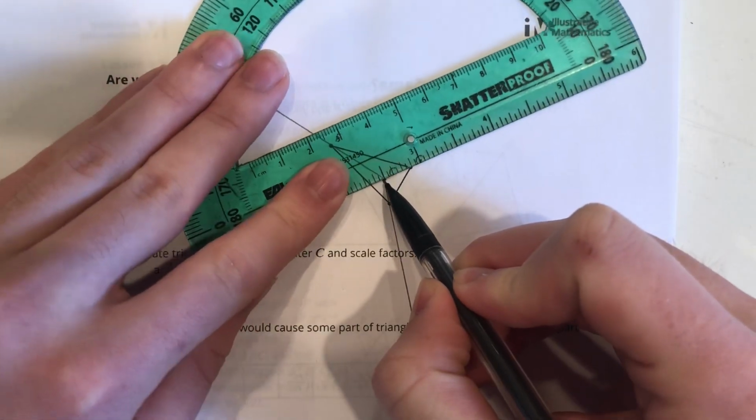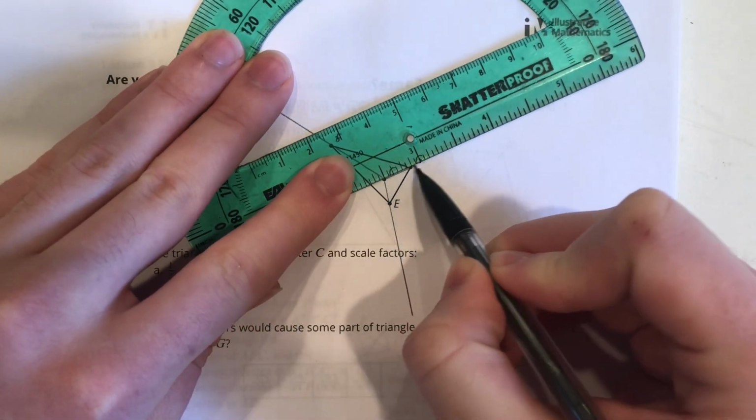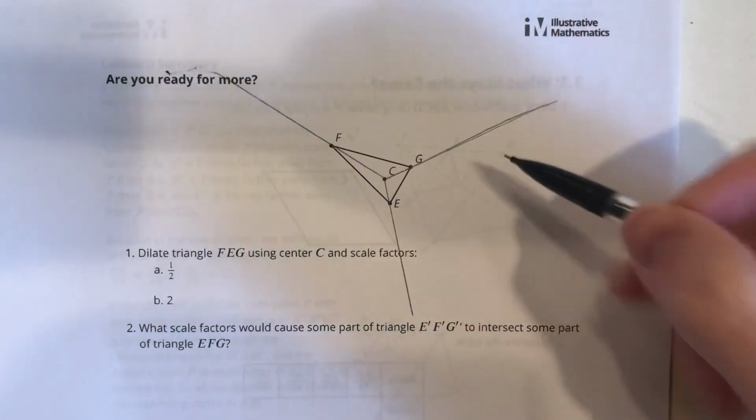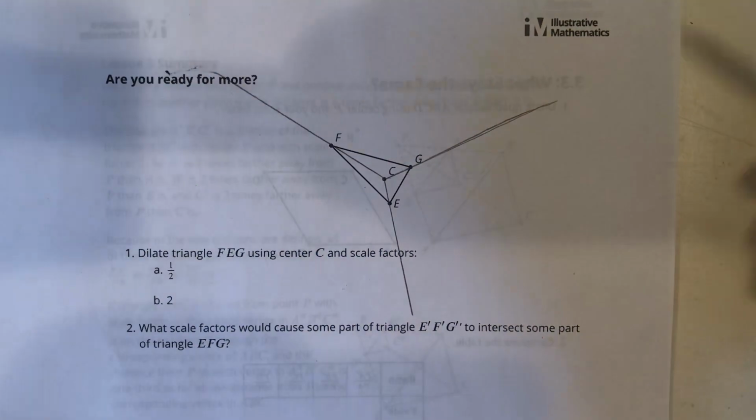Okay. And of course, if you don't have a printer at home, I probably should have said this earlier, sorry. If you don't have a printer at home, you can just redraw the triangle. It doesn't matter if it's exactly perfect, but it just needs to sort of look like it. And I'll actually show in a little bit how I'm going to redraw it as well.